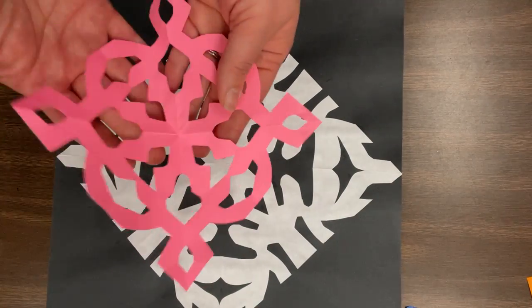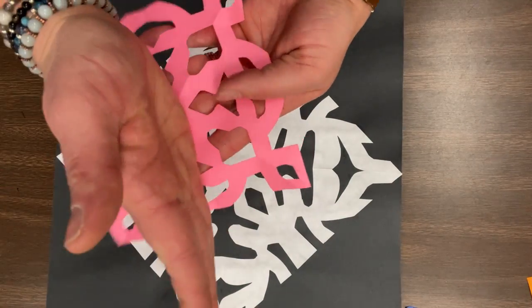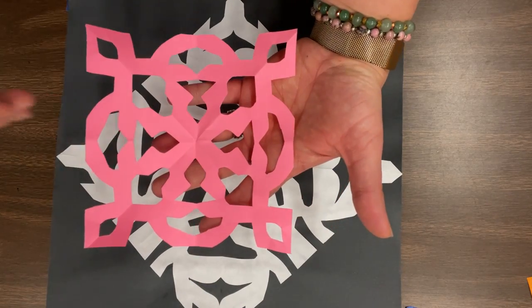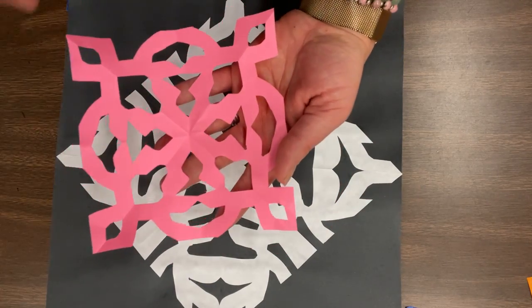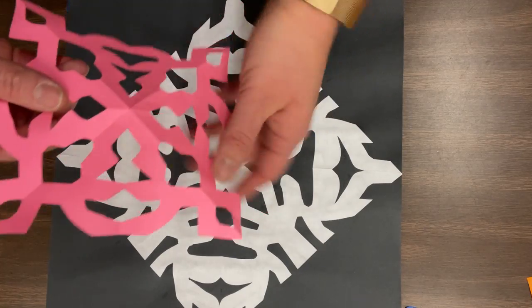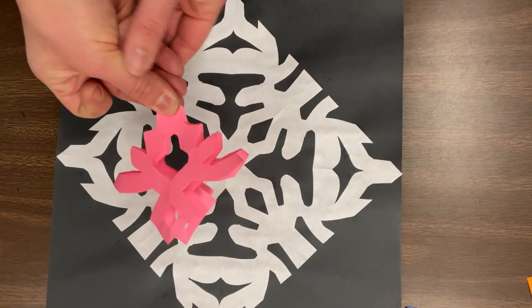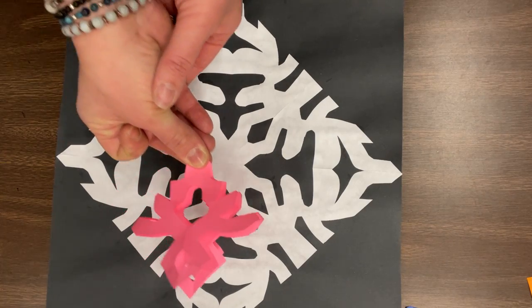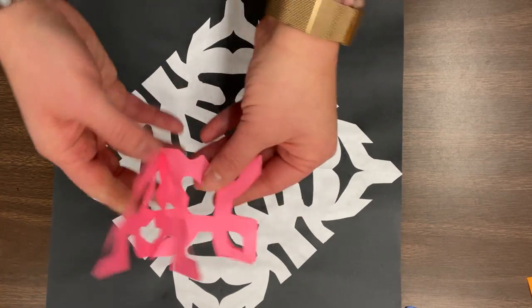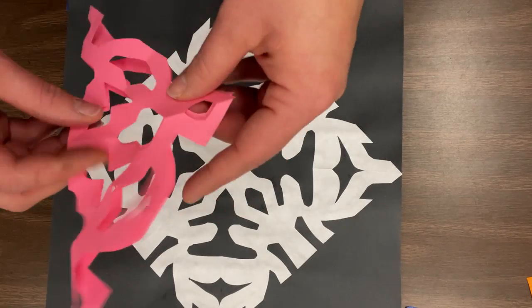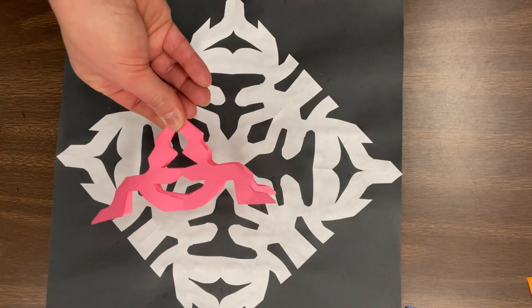So to deconstruct, you're either going to cut on the vertical and horizontals or the diagonal lines. Your vertical horizontals will give you pieces that look similar to that. And if I were to cut on my diagonal lines, I would have pieces that look like that.